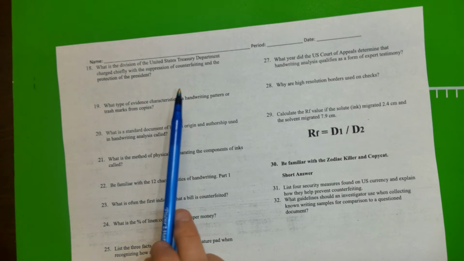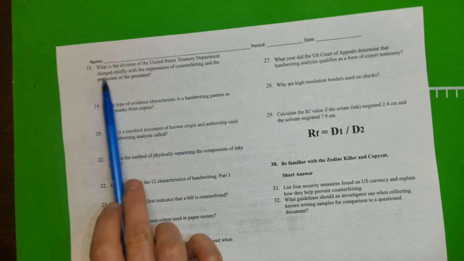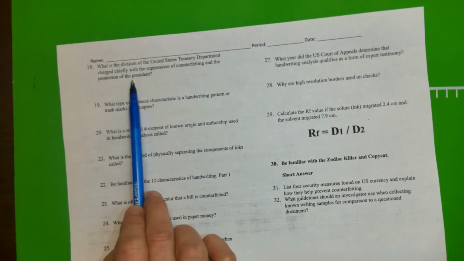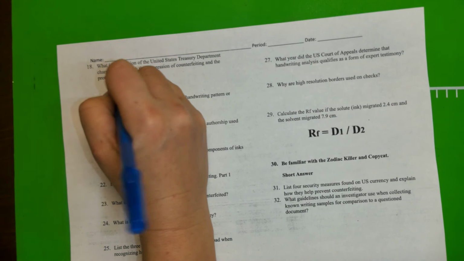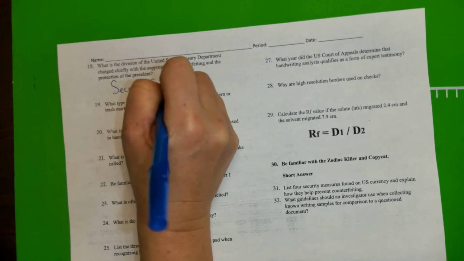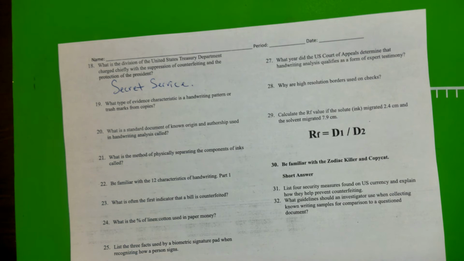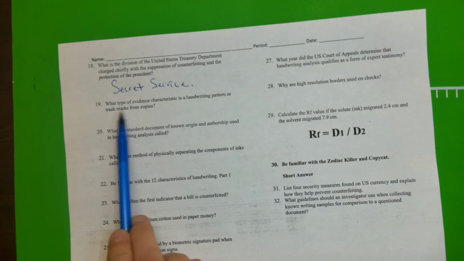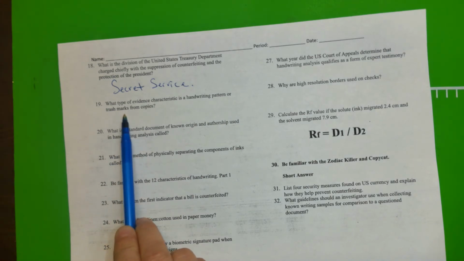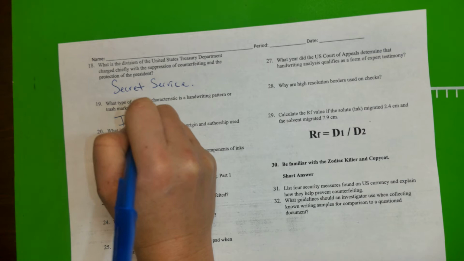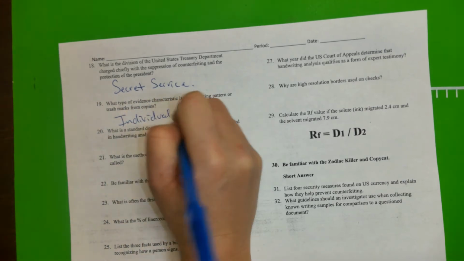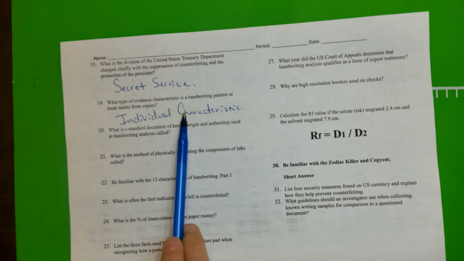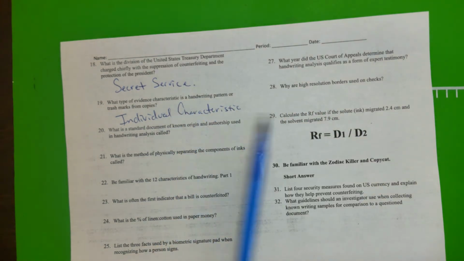Number 18. What is a division of the United States Treasury Department charged chiefly with the suppression of counterfeiting and the protection of the President? This is called Secret Service. Okay. What type of evidence characteristics is a handwriting pattern or trash marks from copies? This is individual characteristics. And I think that one was probably on part two.